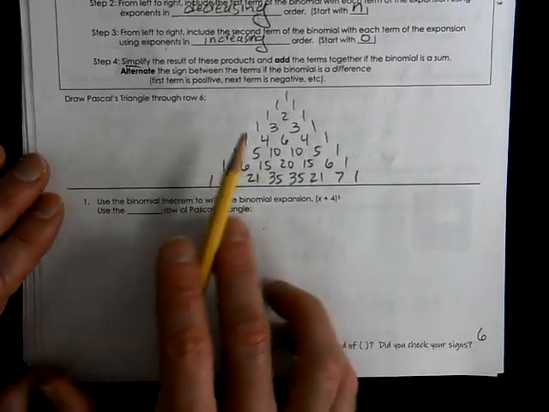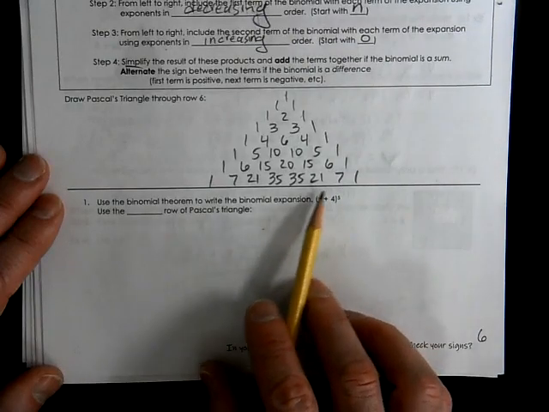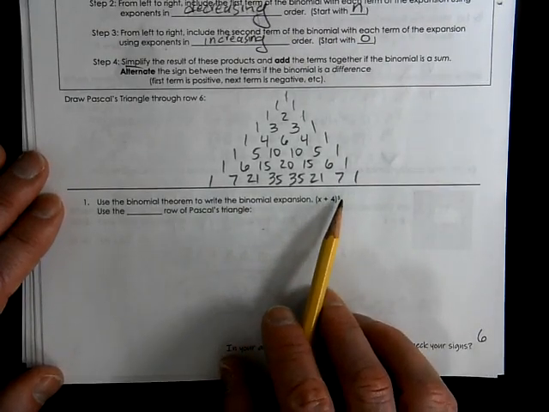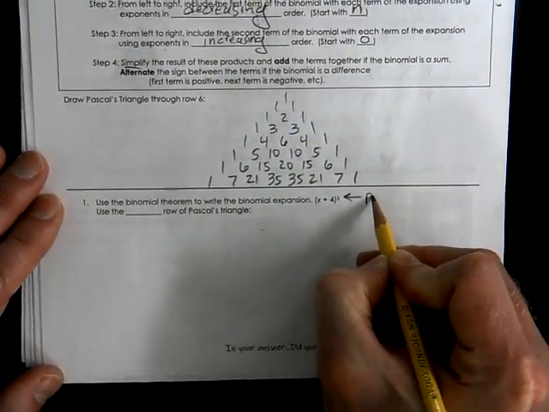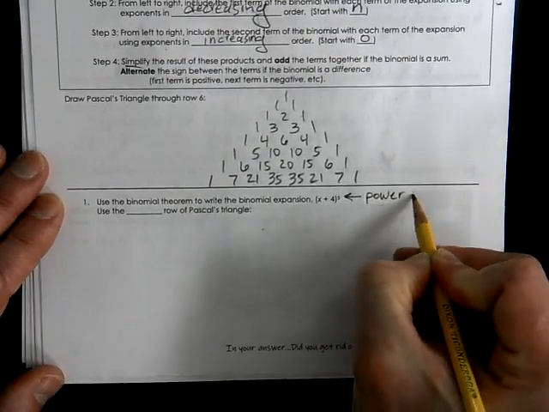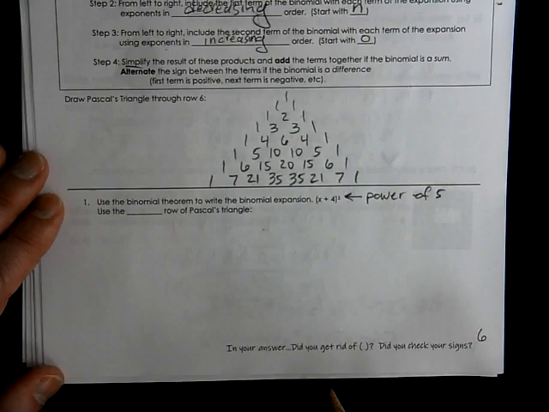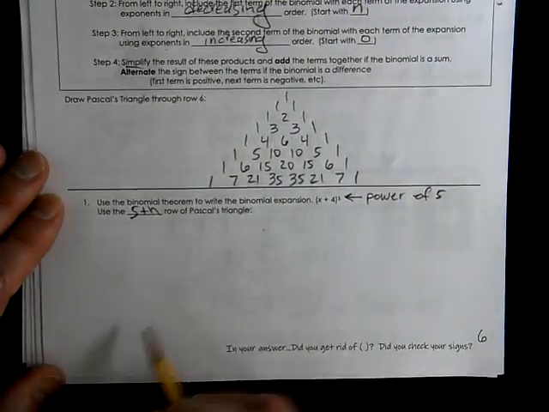So if we're going to use Pascal's triangle with the binomial theorem, take a look at our binomial that we're working with: x plus 4 to the 5th power. This is the power. Power of 5. So we're going to use the 5th row of Pascal's triangle.